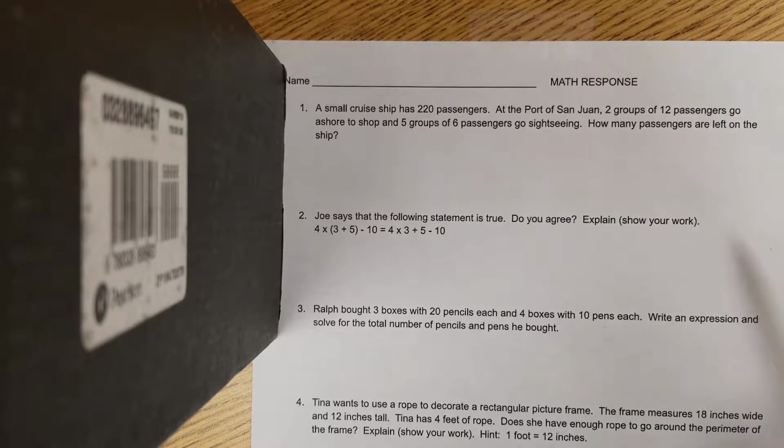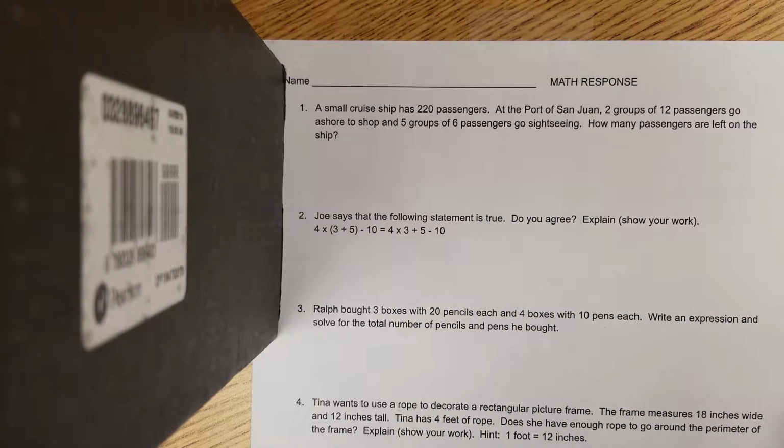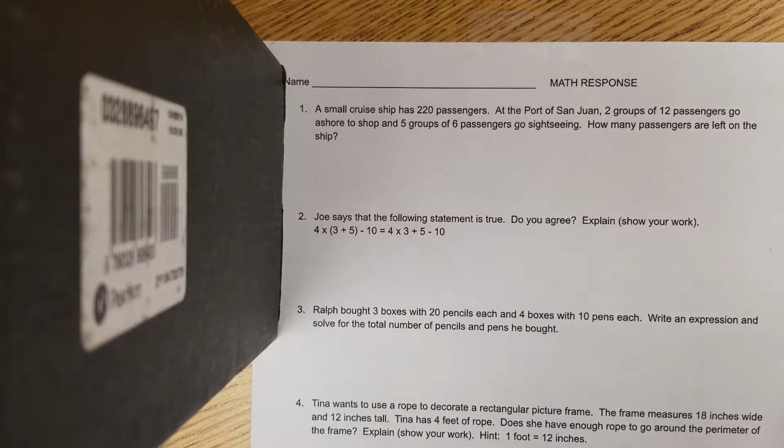A small cruise ship has 220 passengers. At the port of San Juan, 2 groups of 12 passengers go ashore to shop, and 5 groups of 6 passengers go sightseeing. How many passengers are left on the ship?